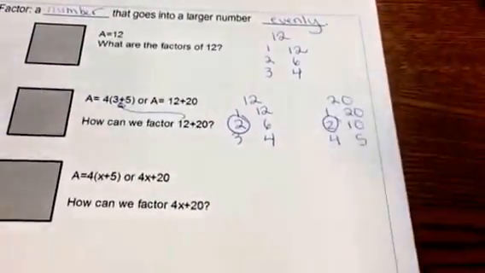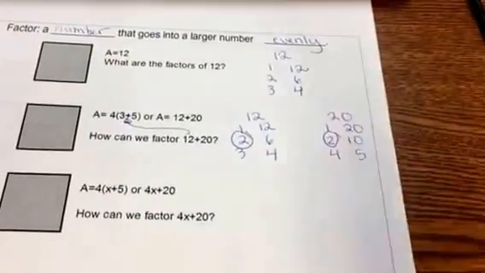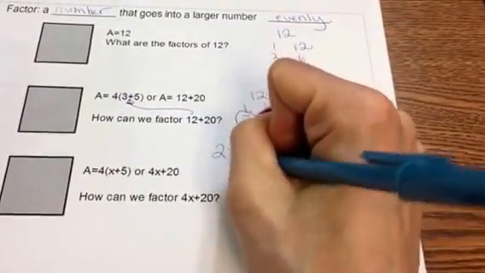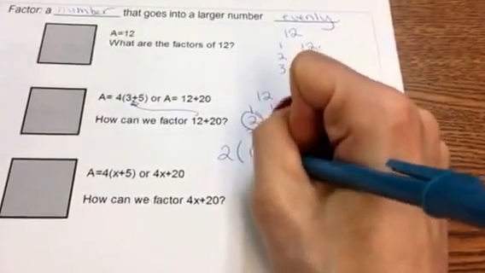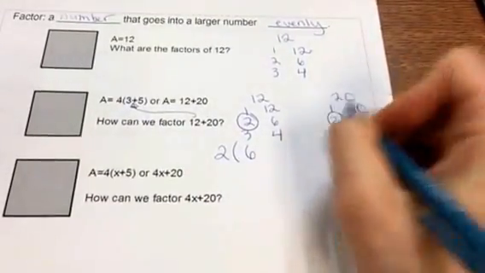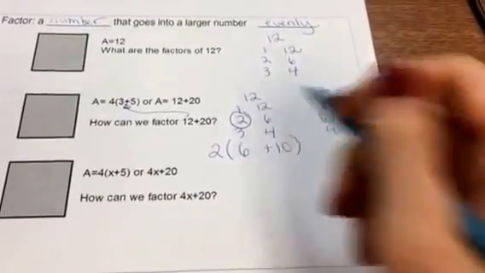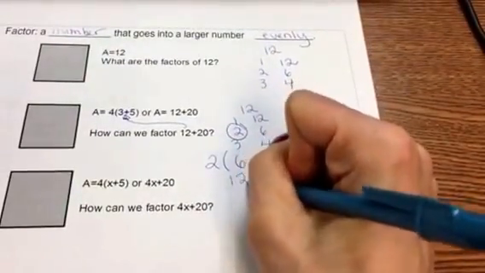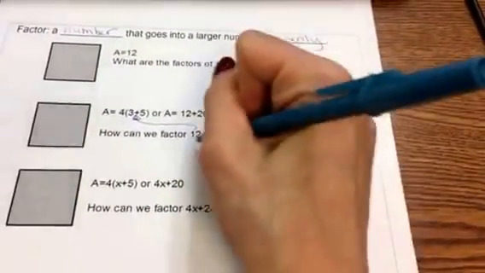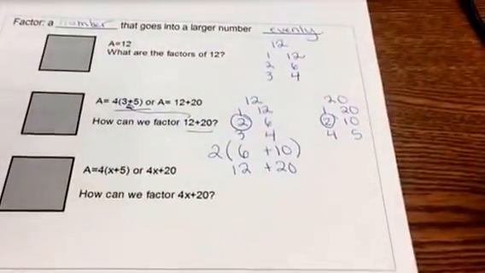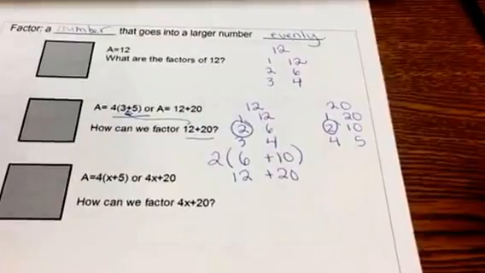Now remember, factors go evenly into a number. They're being multiplied into a number. So if I divide 12 by 2, what I end up with is 6. If I divide 20 by 2, what I end up with is 10. And again, if I multiply this back through, I'll end up with 12 plus 20. It's exactly the same as here. It's exactly the same as this. These are all equivalent expressions. I'm just breaking them apart in different ways.